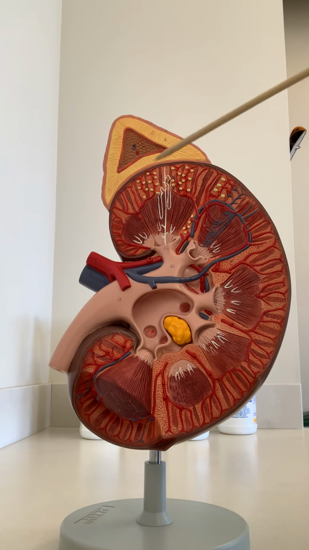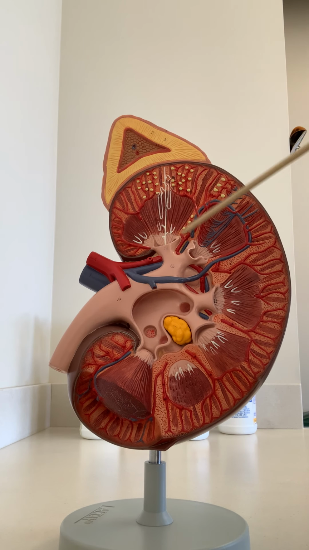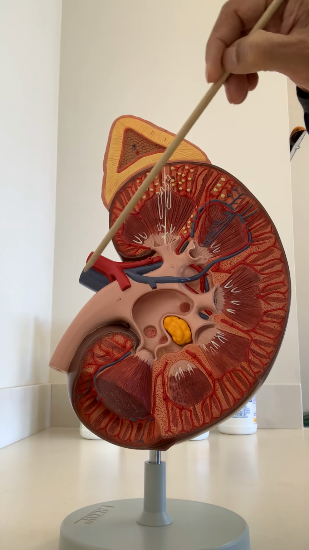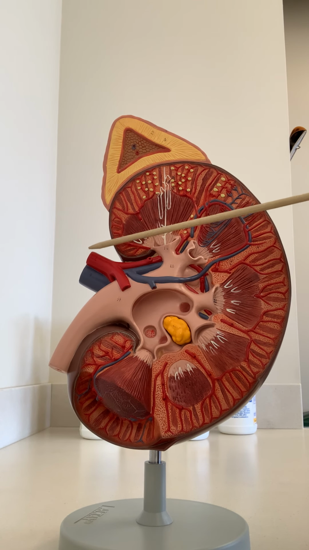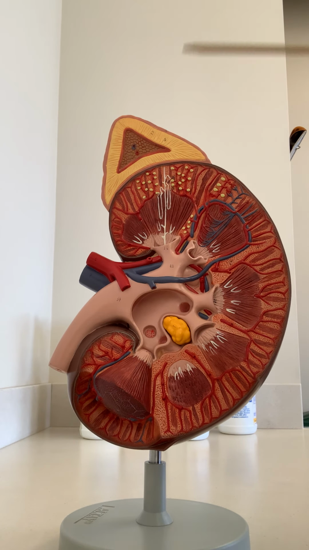Okay, this is the renal artery that brings the blood into the kidney, and this is the renal vein that takes the deoxygenated blood out from the kidney. Okay, the renal artery comes from the abdominal aorta, and the renal vein goes to the inferior vena cava.